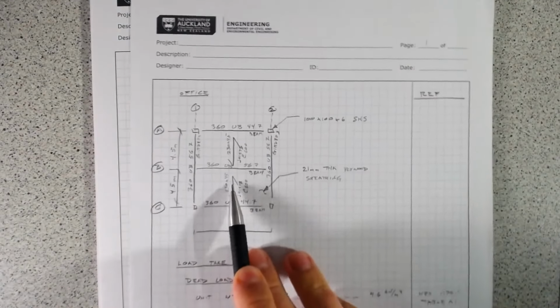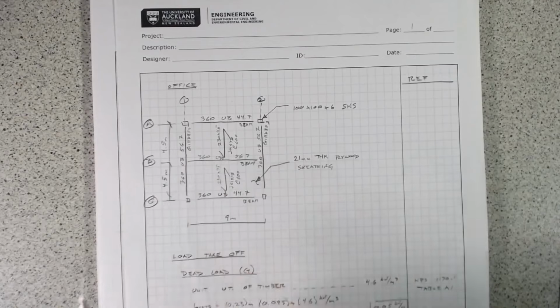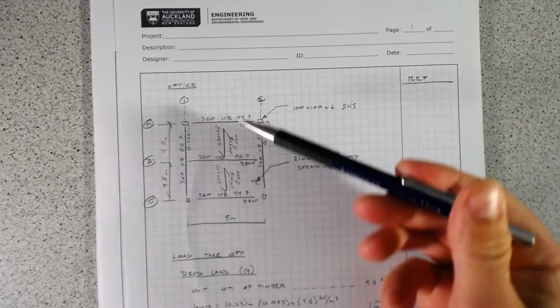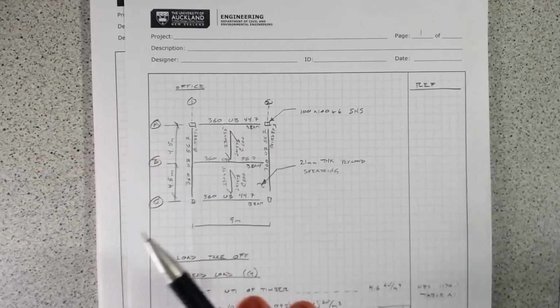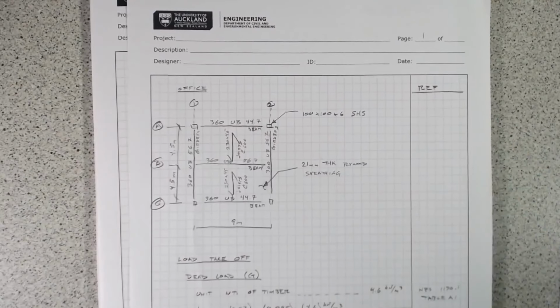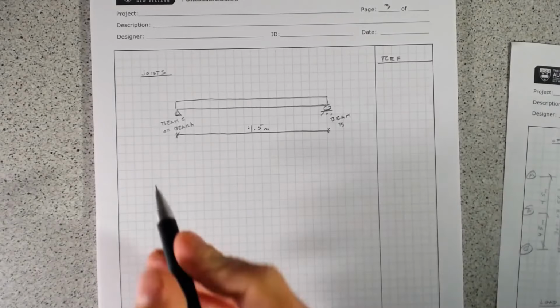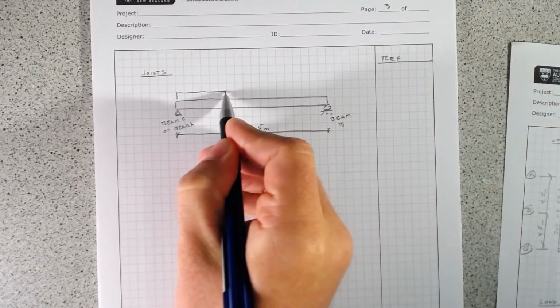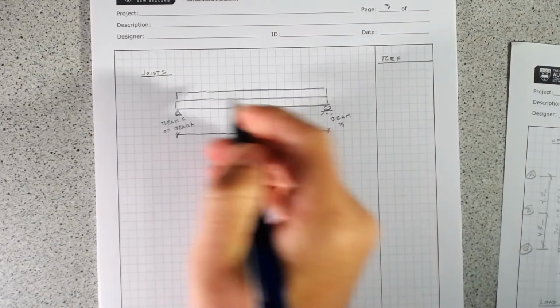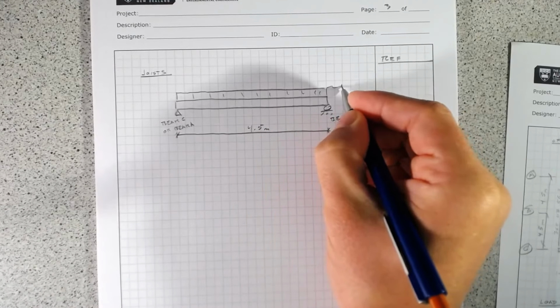So the joists will either be spanning between grid lines C to B or A to B, and we can just do one analysis because this is a symmetric system, and so the reactions will just be mirrored. All right, so what are the loads which are applied to these joists? Well, every element has its own self-weight.